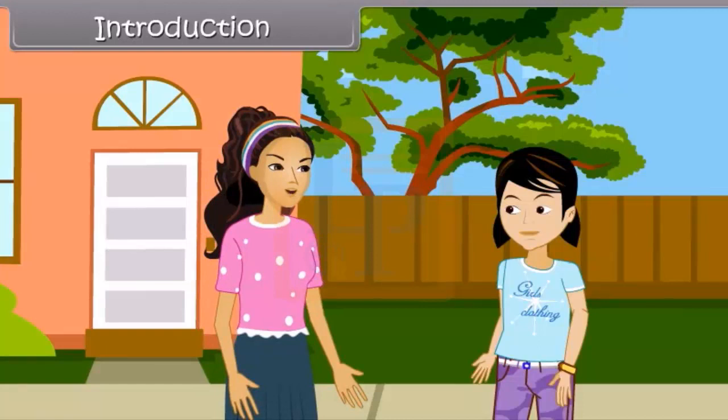Hey Ria, I have great news. My sister has given birth to a little boy. Congratulations! Thank you, Ria. I wonder how a baby develops in a mother's body. Oh, I can explain to you how a child is born.